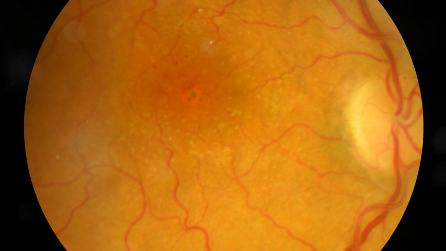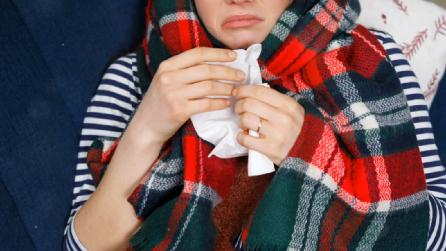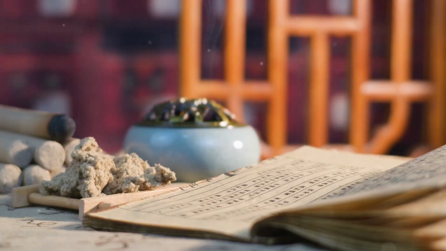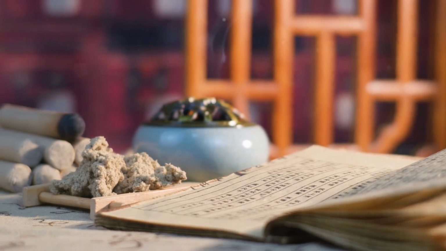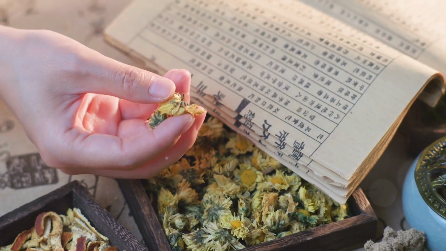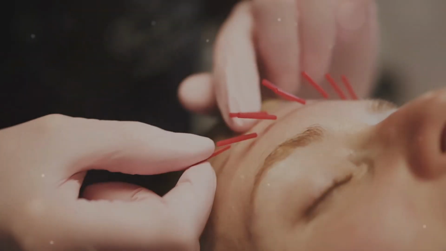3. Phlegm and damp blocking the orifices. Signs: cloudy vision, heavy limbs, foggy thinking. Treatment: transform phlegm, open orifices. Formulas: Wen Dan Tang, Ban Xia Bai Zhu Tian Ma Tang.